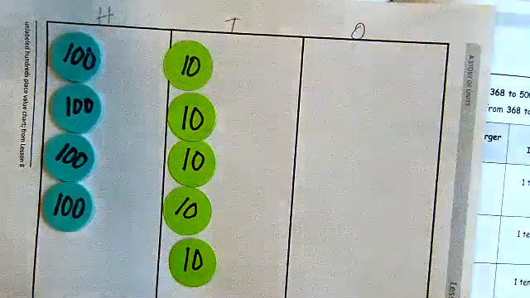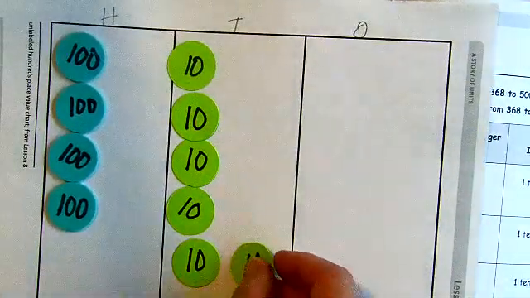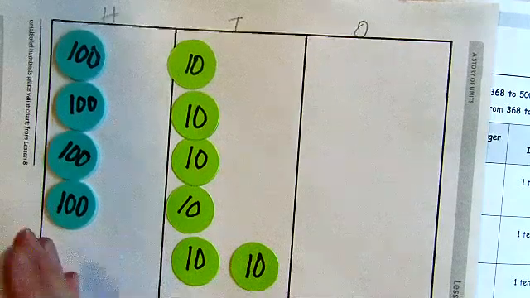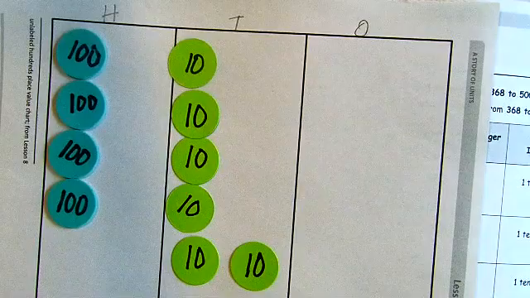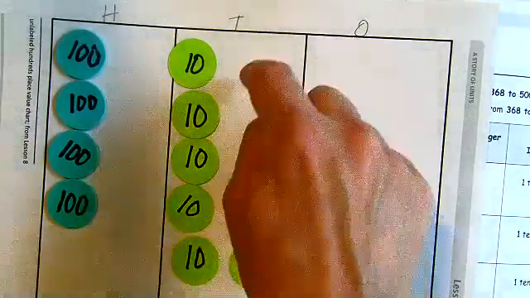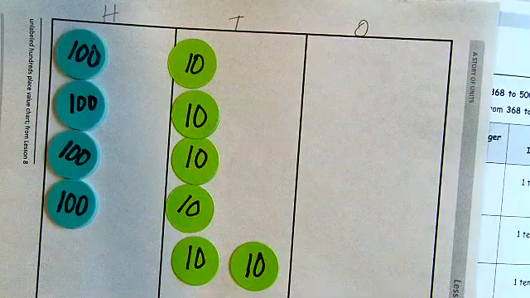460. We're going to change those ones in for another 10. We have 4 hundreds, and now we have 6 tens, which is 60. We're getting closer to trading up for that last 100.